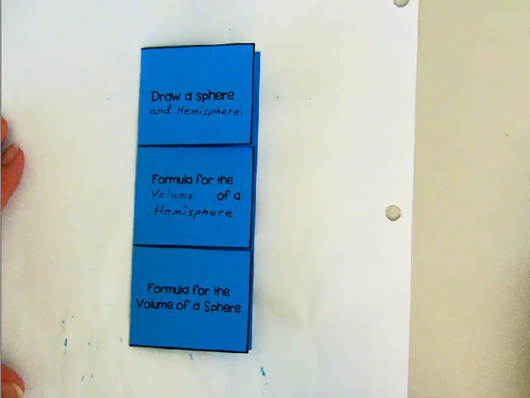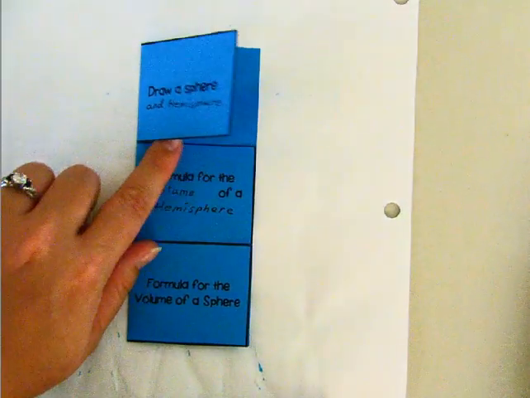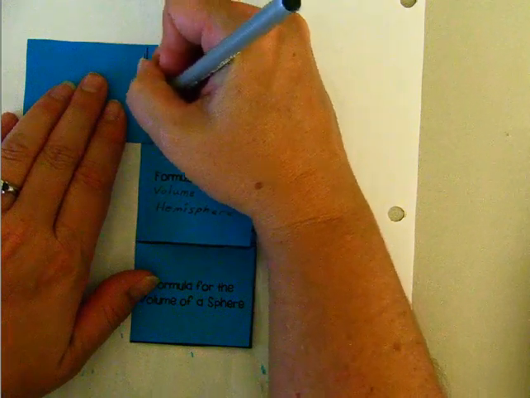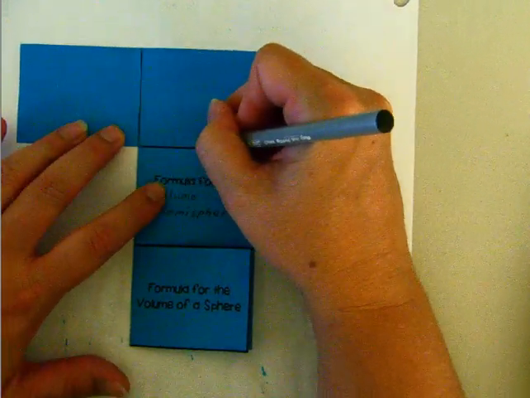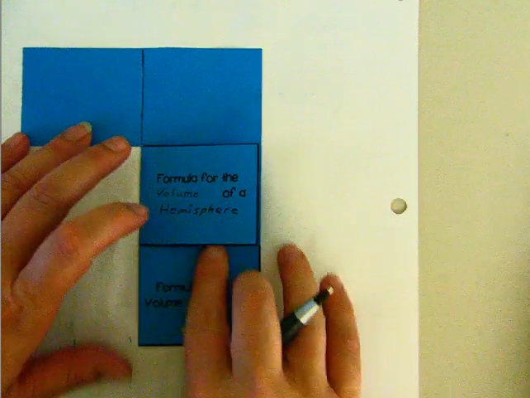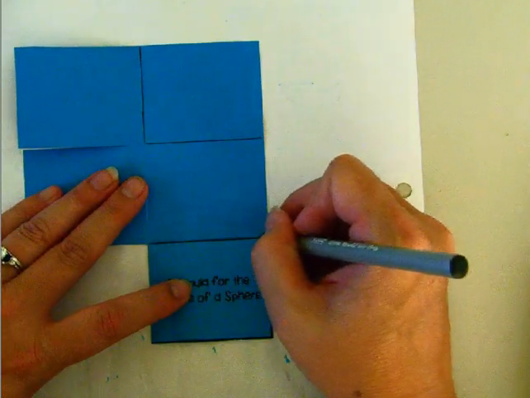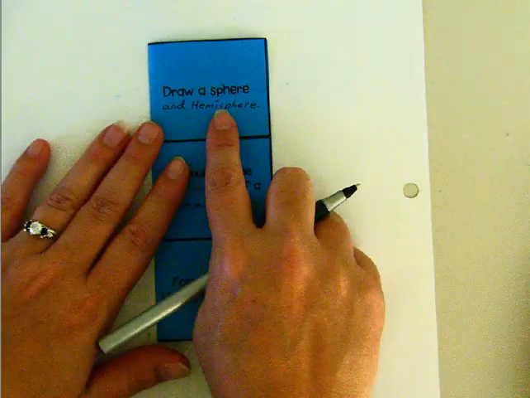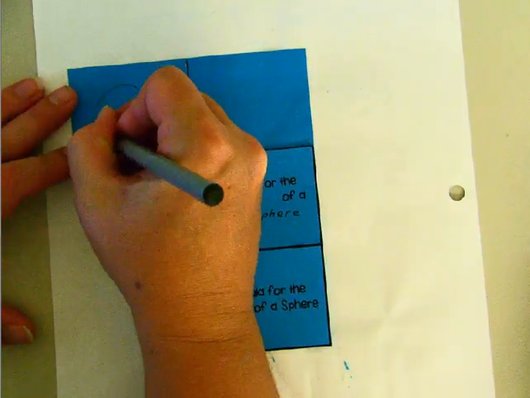Now we're going to go on to the back part of it, and we actually have this foldable that we're going to be working on. What I'm going to do is split this in half where my fold is. And then for the bottom pieces, I'm just going to trace where I cut my pages open, because those are going to be my pieces. We're going to start here by just drawing our sphere and hemisphere. And this time we're going to label some dimensions on them.